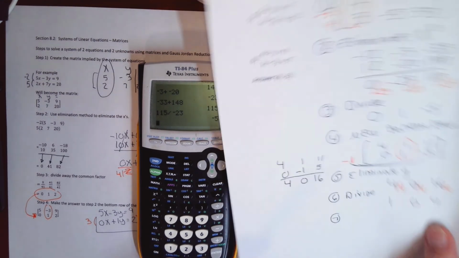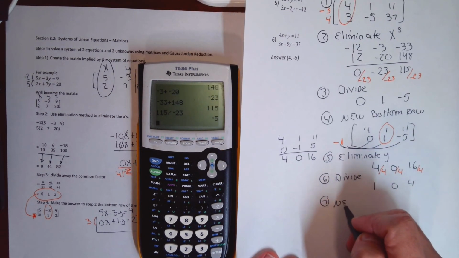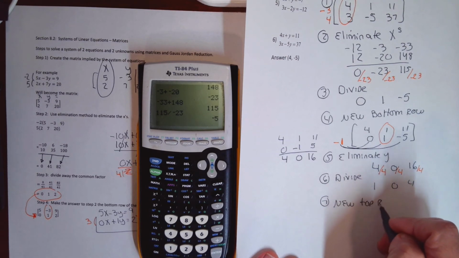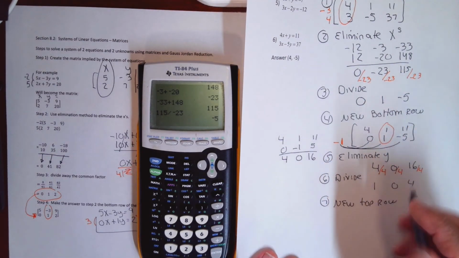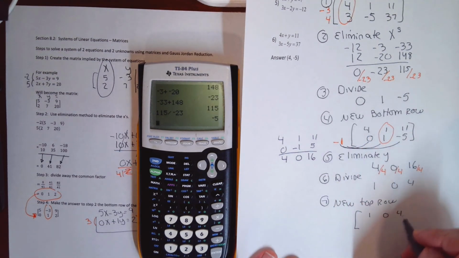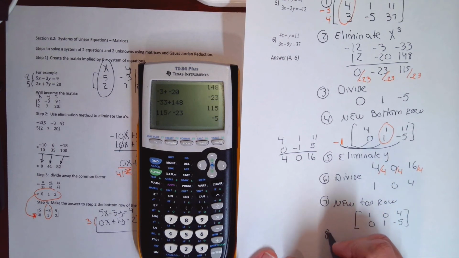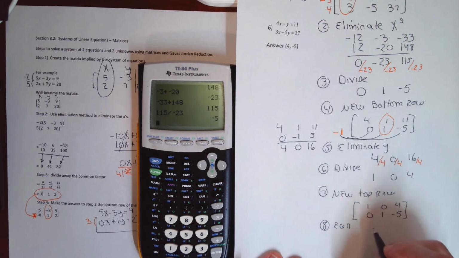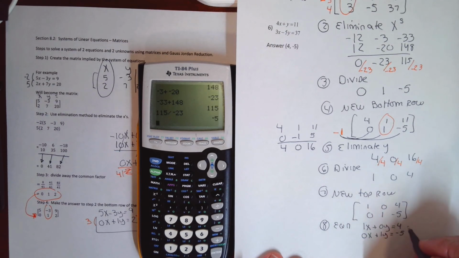Step 7 is to make my new top row. So for this matrix, the top row now is going to be 1, 0, and 4. The bottom row is going to stay at 0, 1, and -5. Step 8 is to create my equations. And if you get the answer without this, don't do this. Top row would say 1x plus 0y equals 4. The bottom equation would say 0x plus 1y equals -5.